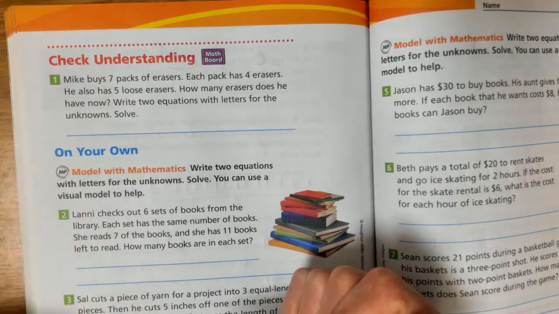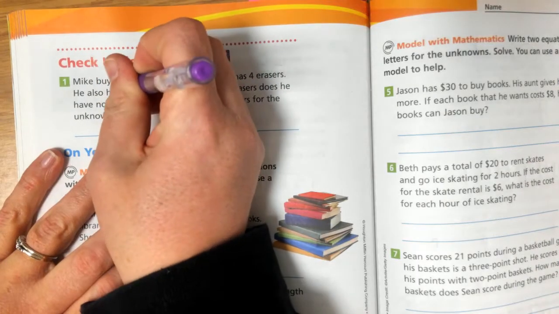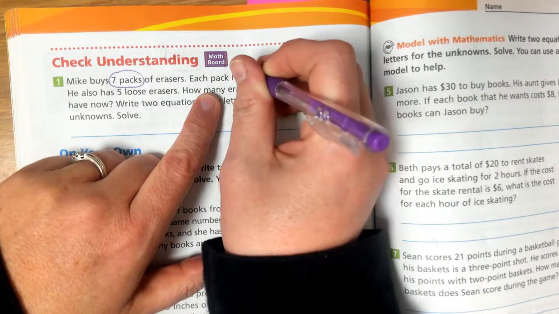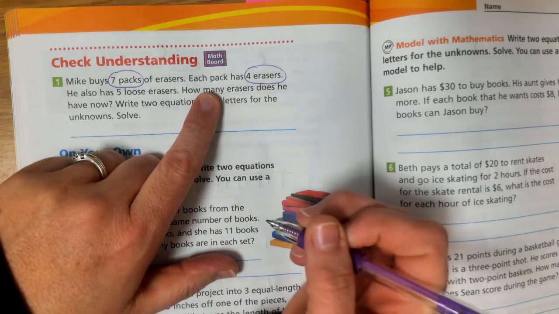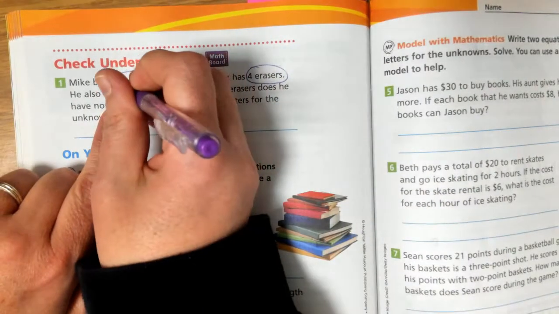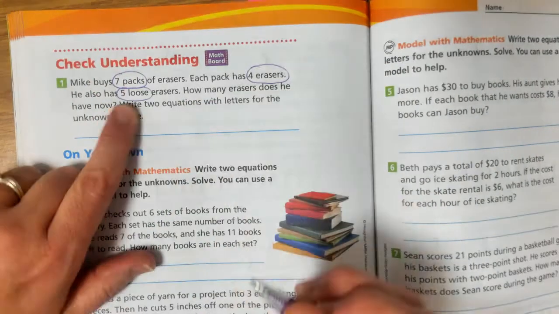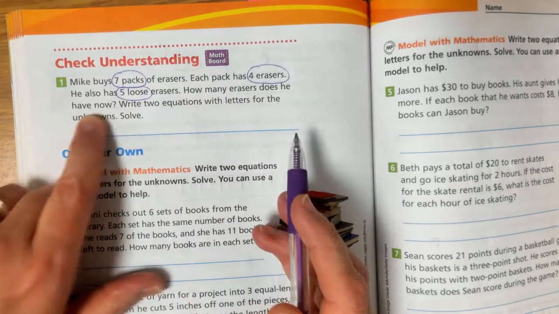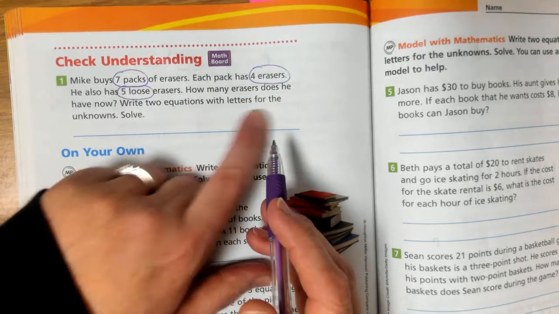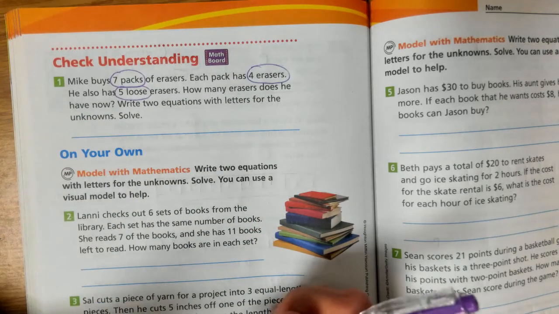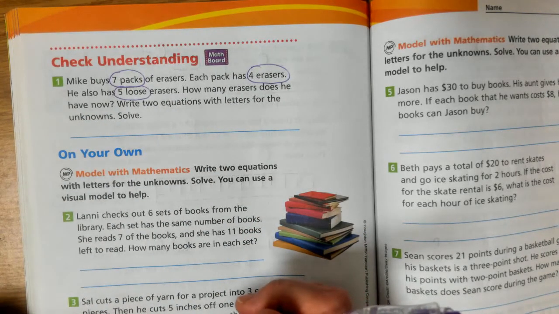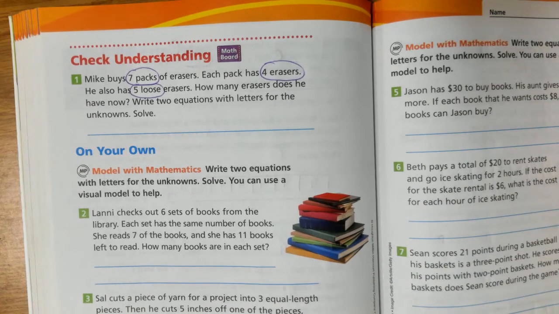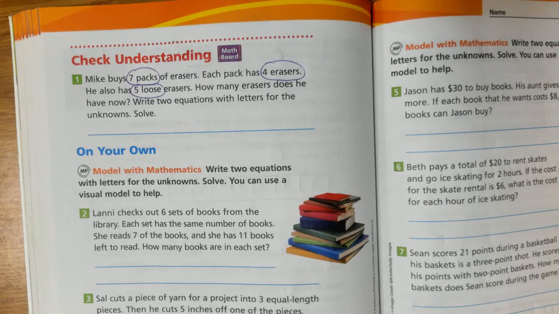So what information do we know? There are 7 packs. Each pack has 4 erasers. He also has 5 loose erasers. That means they're not in a pack. How many erasers does he have now? Write 2 equations with letters for the unknowns and solve. So the first step that we need to solve is we need to figure out how many total erasers are in the packs, right? How many erasers does he have that are already packaged up?